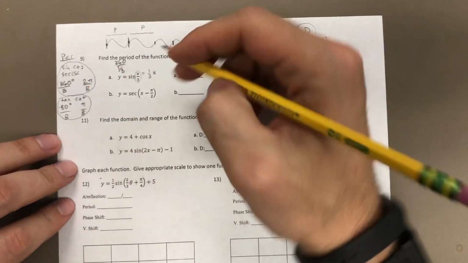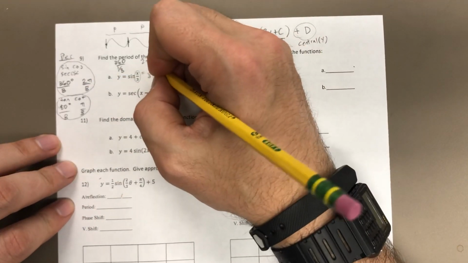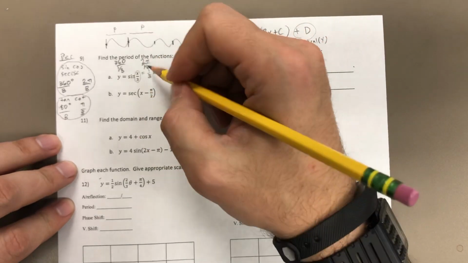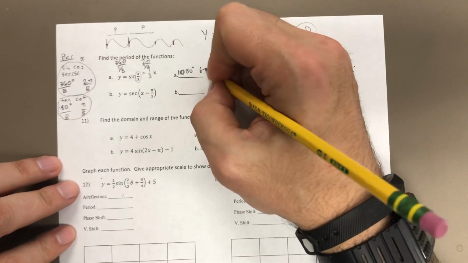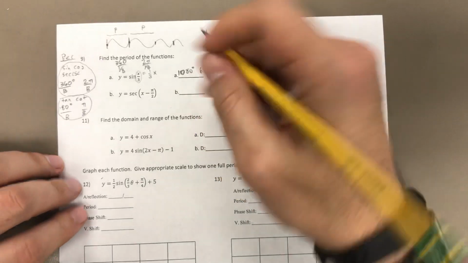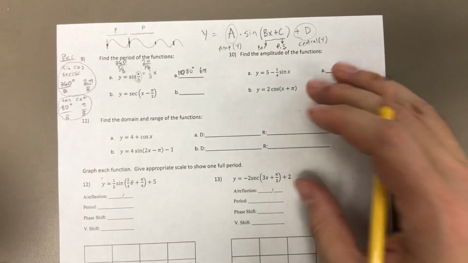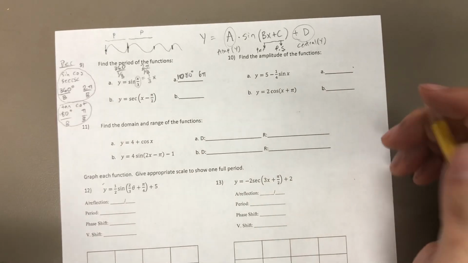If we're talking about radians, then it's going to be 2 pi over 1/3. And again, 2 pi times the reciprocal, so times 3, would be 6 pi. So these two are equivalent lengths of the period, just in different units. One's in degrees, one's in radians.